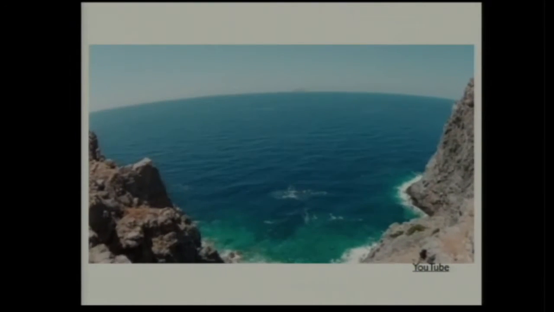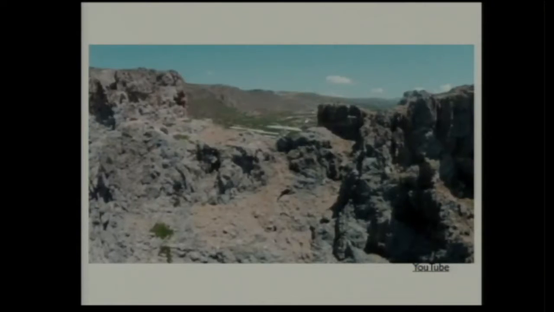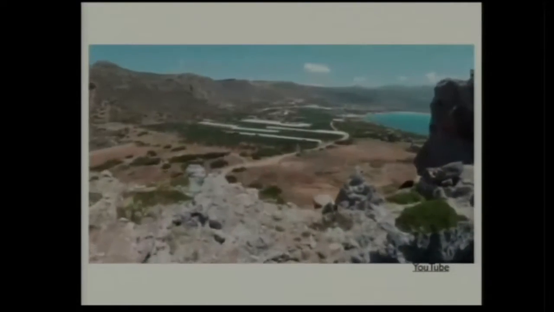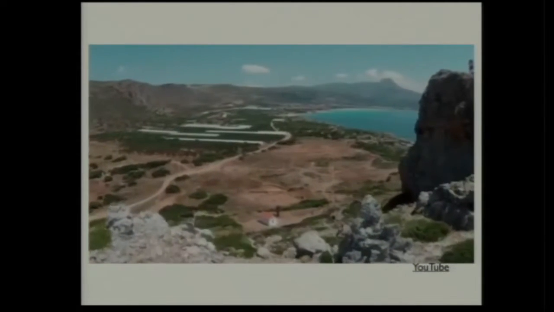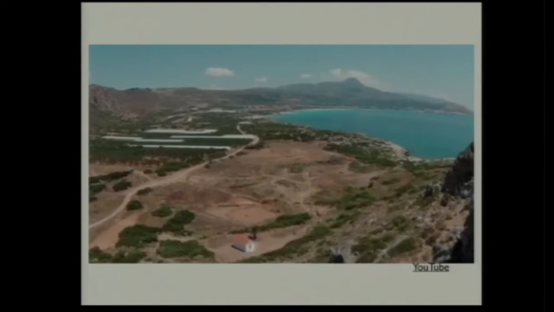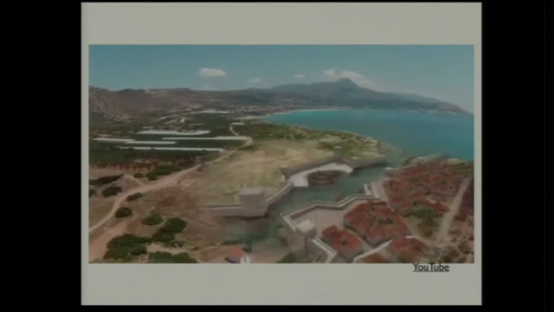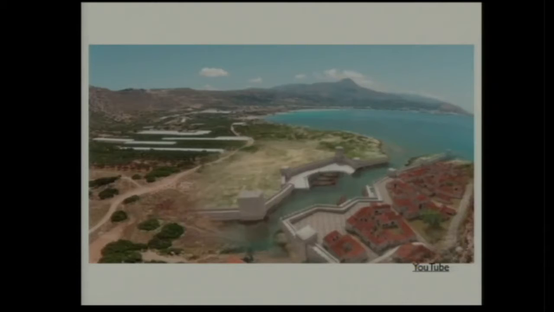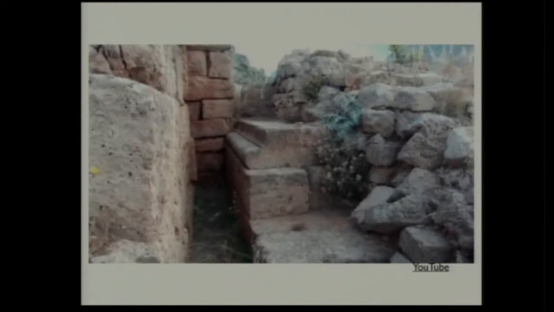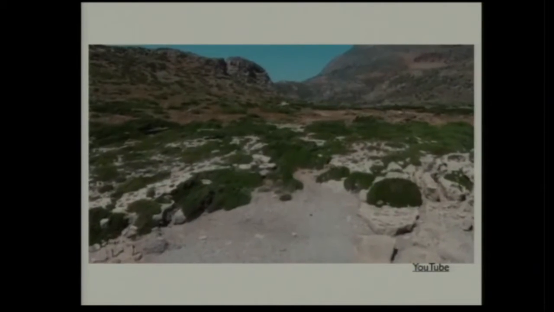On Crete's west coast, enclosed by steep rocky cliffs, is the archaeological site of ancient Phalasarna. The city of Phalasarna was built as a fortified harbour in the 4th century BC as part of a plan to prevent Alexander the Great's empire from further expansion. Continued excavations have revealed fascinating chapters from the city's dramatic history.